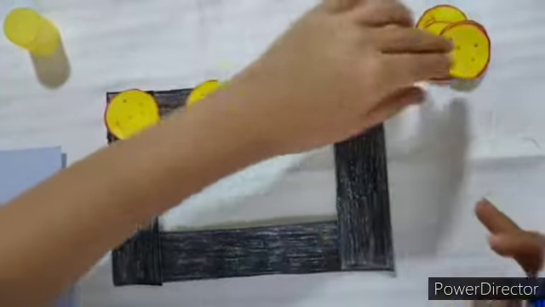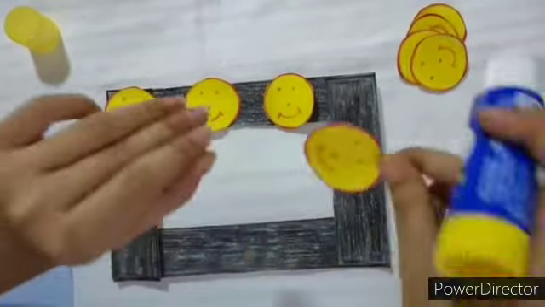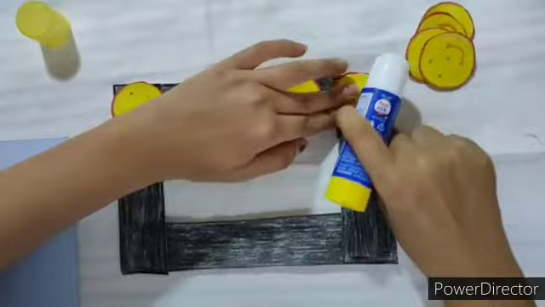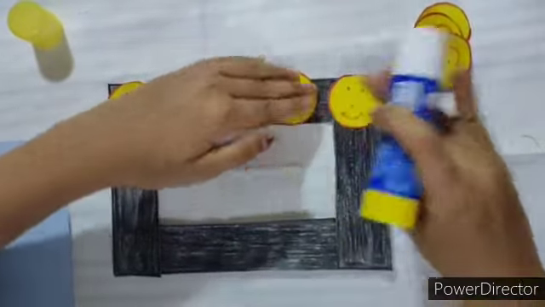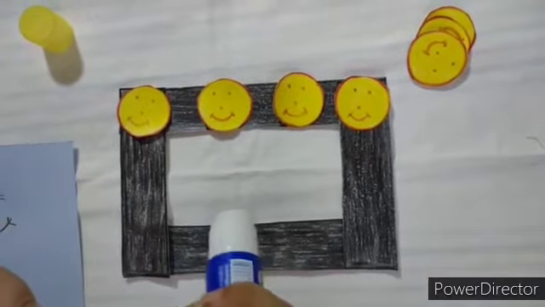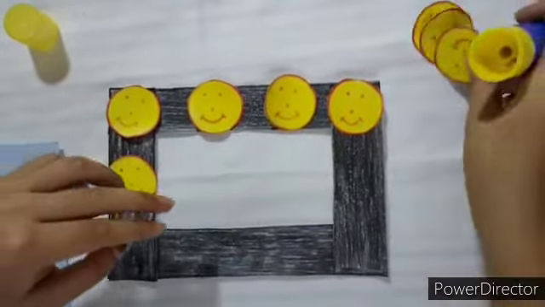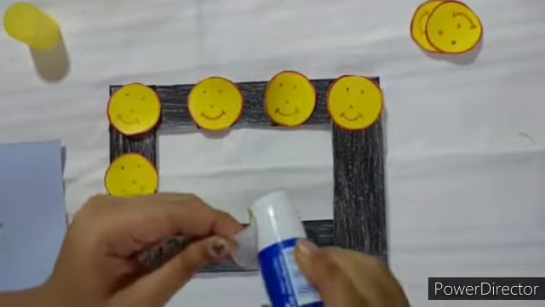Children, you can make this rectangle shape photo frame at your home with your parents. We will stick the smileys one by one around the frame.